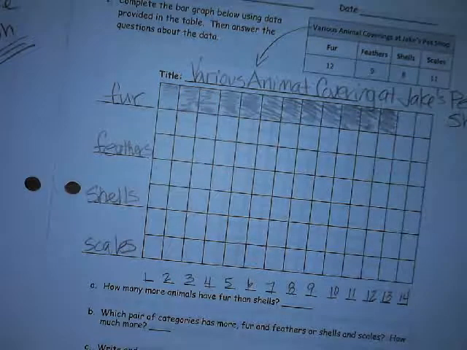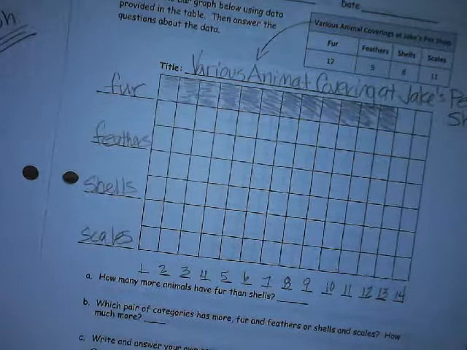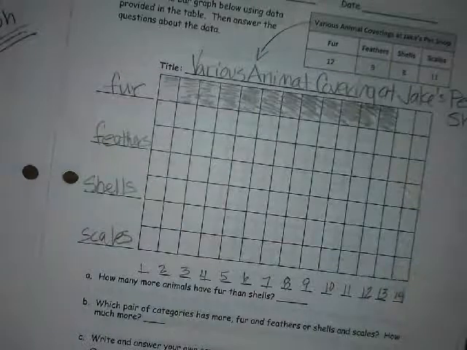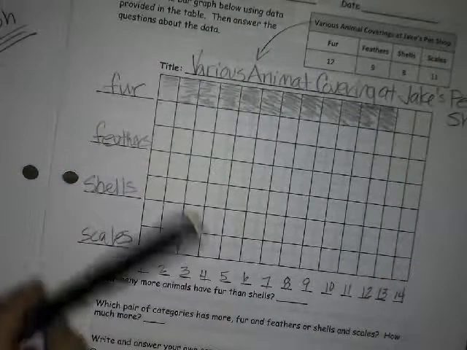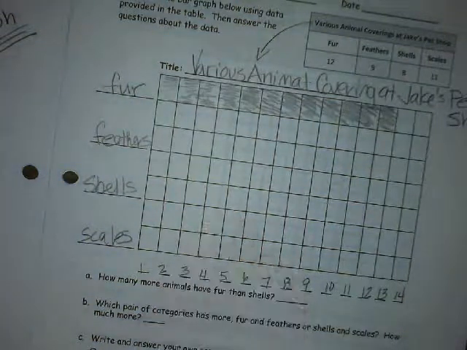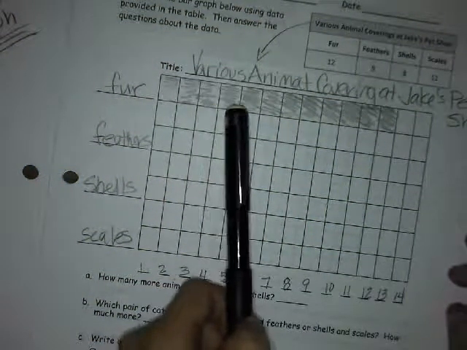Okay, how did you know to go there? Because it says it right here. What does it say, sweetheart? It says that the fur only goes up to 12. And then how do you know which box is 12? Because it says the word right here. Okay, but how do you know when to stop? Because I can just count and see. Okay, count them out for me then. 1, 2, 3, 4, 5, 6, 7, 8, 9, 10, 11, 12.